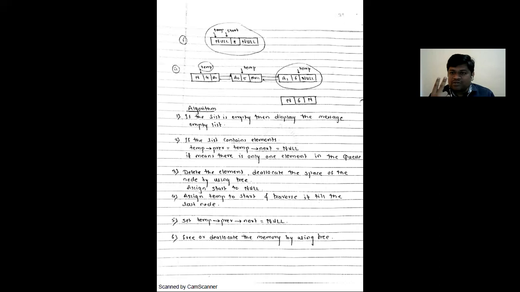How many elements? If there is only one element, we directly deallocate the space, right? So how to identify the single element? If the previous pointer and next pointer are pointing to null, it means only one element is there, right? Otherwise, the third step is to assign the temp to the start. If not, multiple elements are present. So in that case, assign the temp to the start and traverse till the last node.